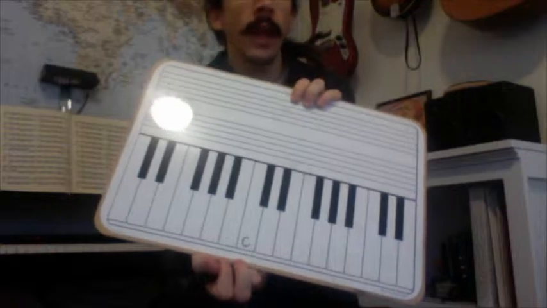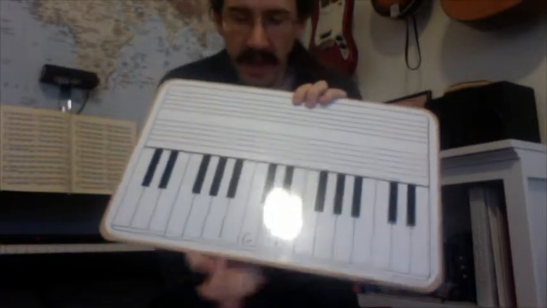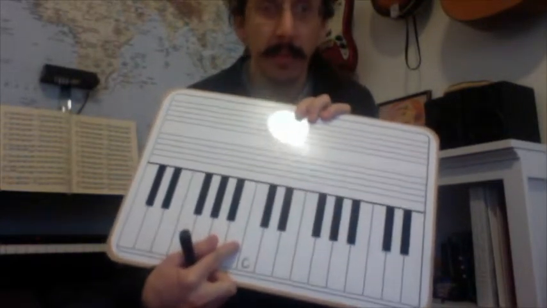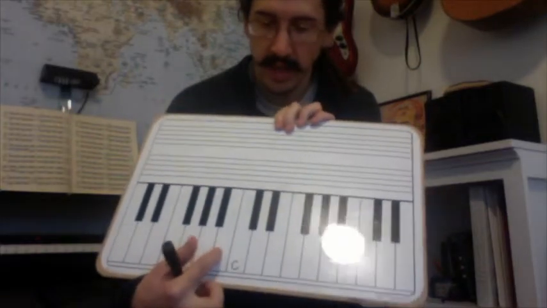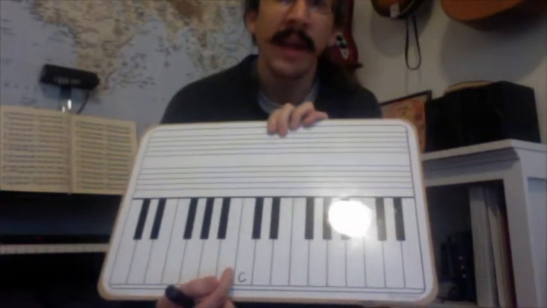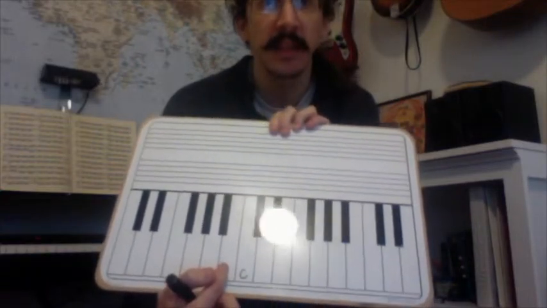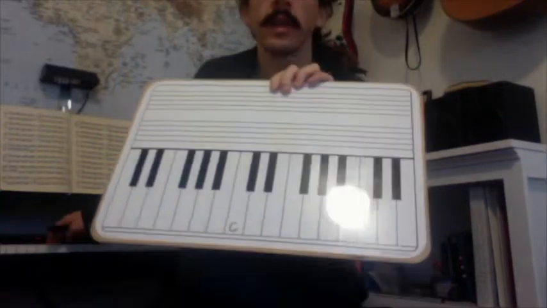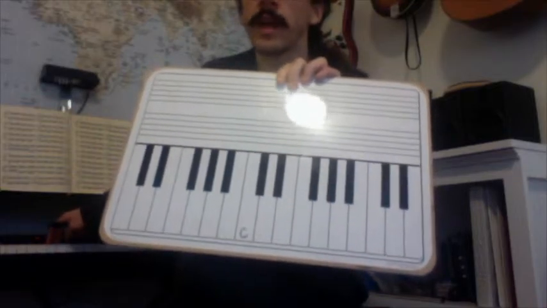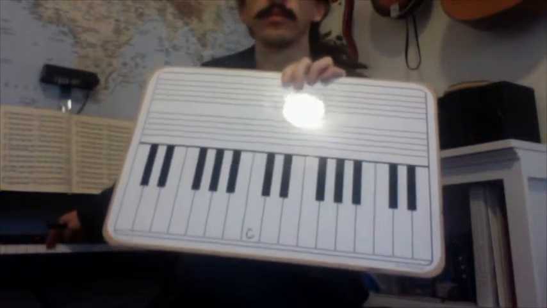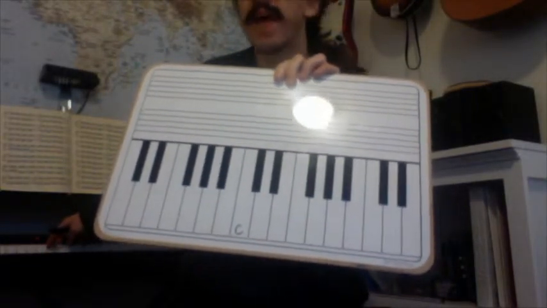But how do we play a half step down from C? As you can see here, there is no black key in between C and the next white key over. And since that's the case, we are just going to play that white key immediately to the left of C. In this case, that would be a half step down. And we can do a half step back up to C.